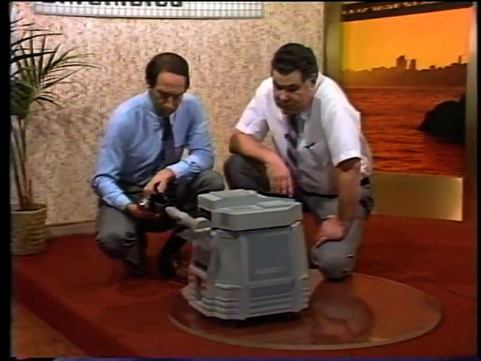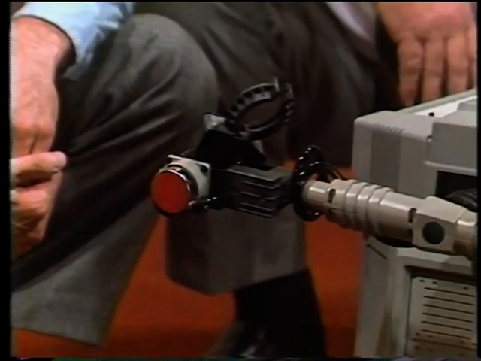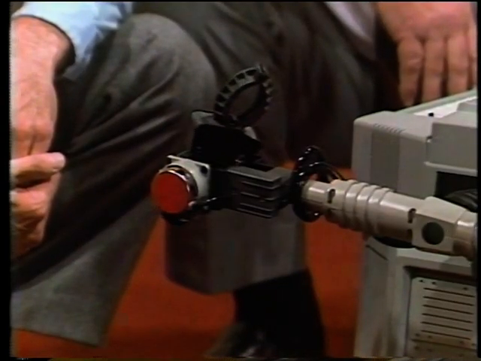I can use my gripper. I can move my wrist.